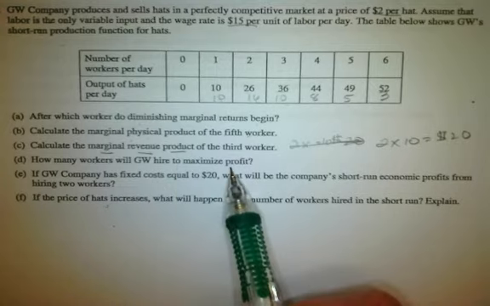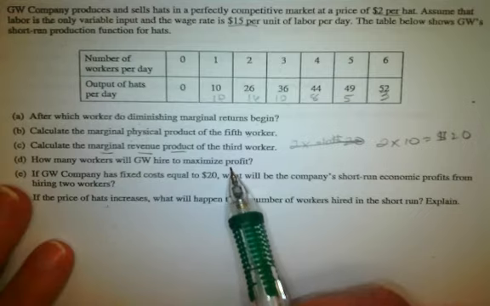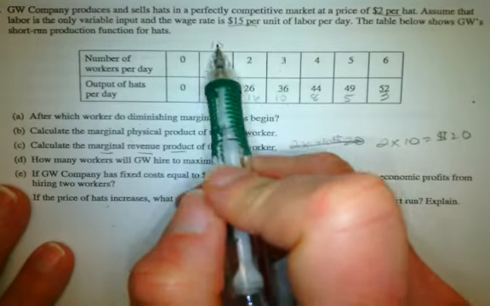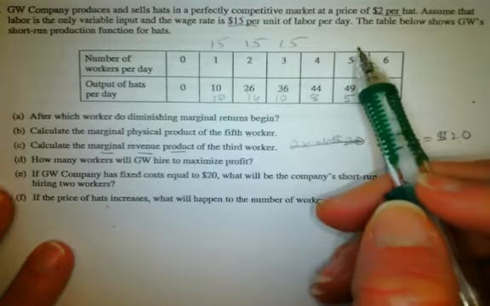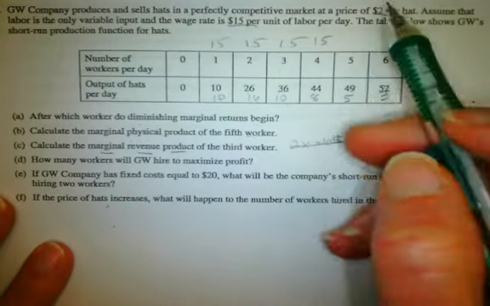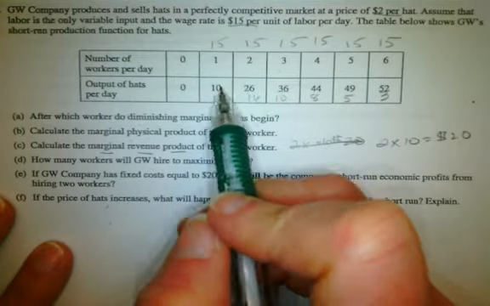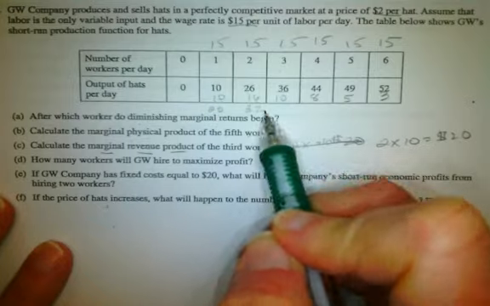How many workers will GW hire to maximize profit? And so we have to go and calculate and see how much we're paying each one of them versus how much that additional worker is bringing in. And so if we're paying them a wage of $15, we're paying this person 15, this person 15, this person 15, 15, 15. Our marginal revenue product at $2, it's going to be 20 here.